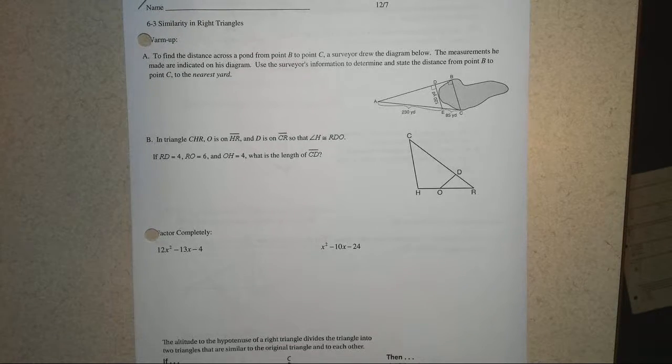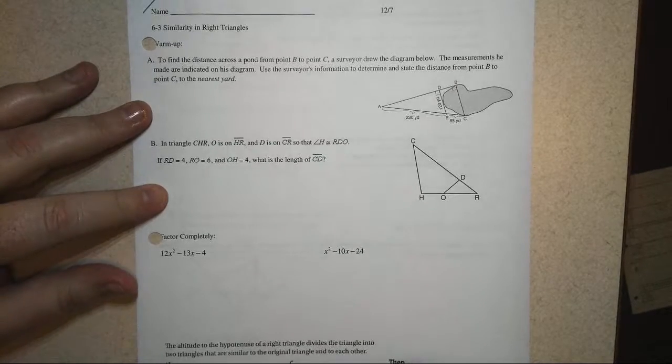All right, everybody. Welcome to our Similarity and Right Triangles worksheet. We did the first two today in class.